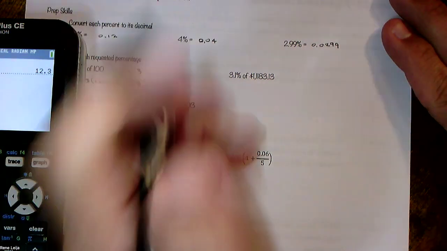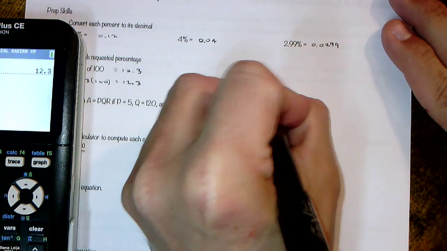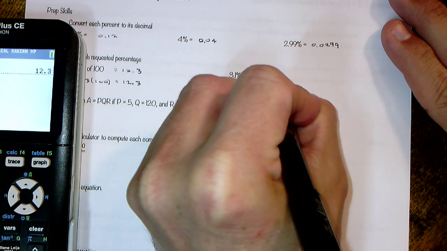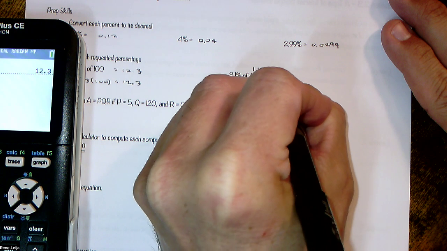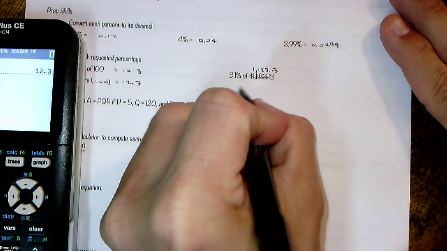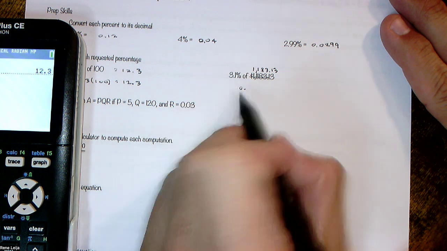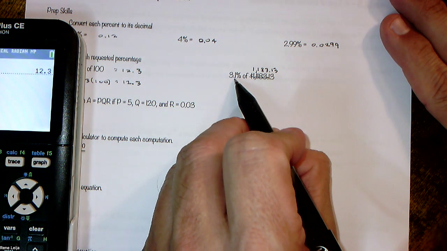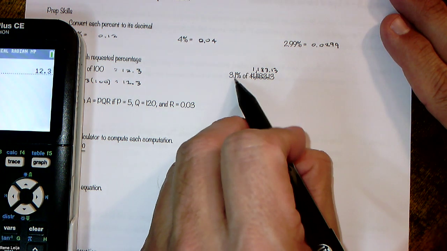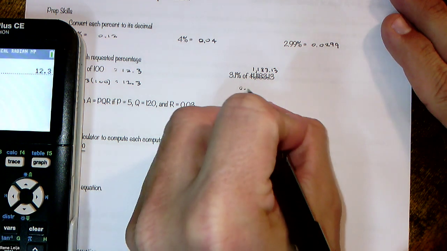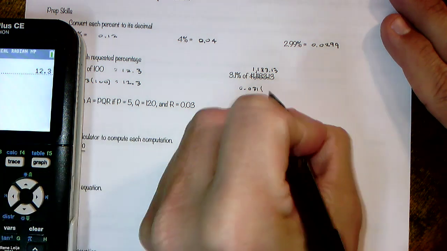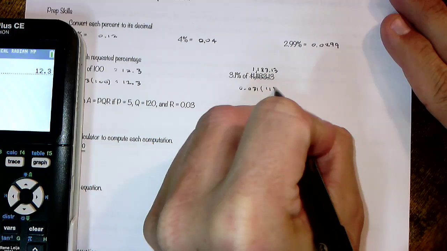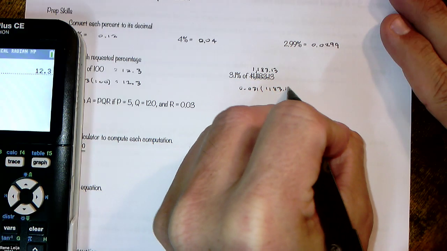Now this is a typo. This should be 3.1% of $1,183.13. Okay. So here's our decimal from the percentage. We're going to move it two places to the left. So 0.031 times 1183.13.